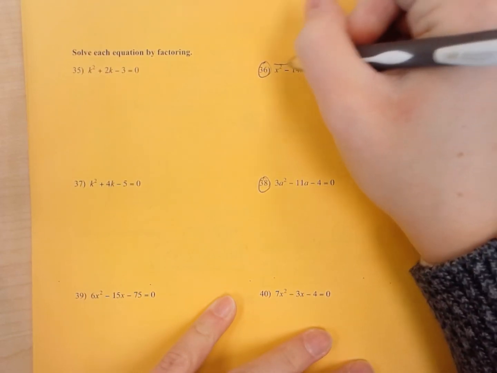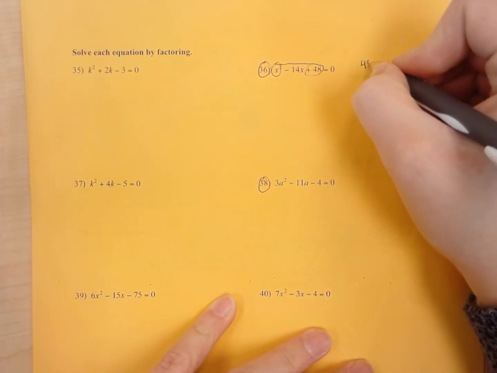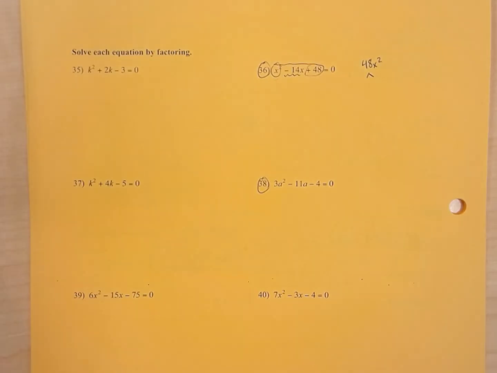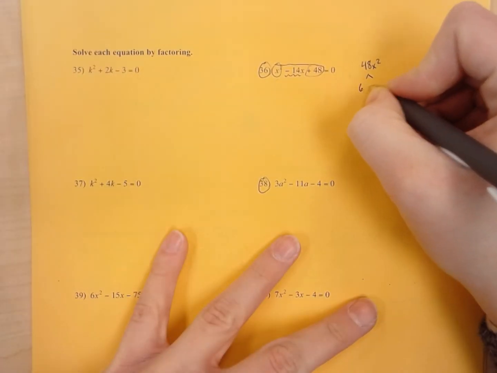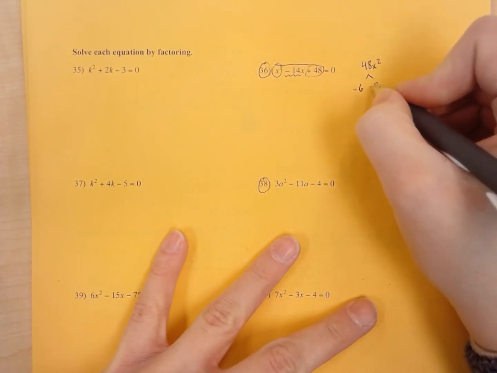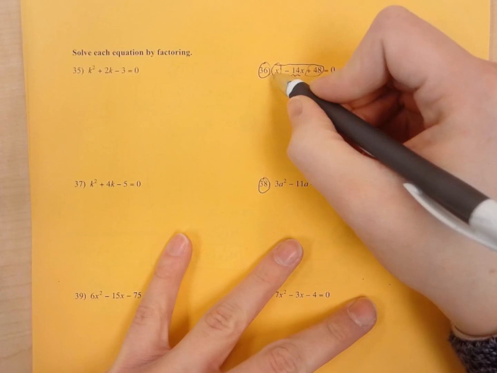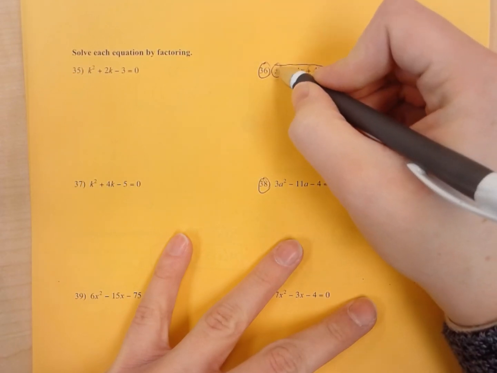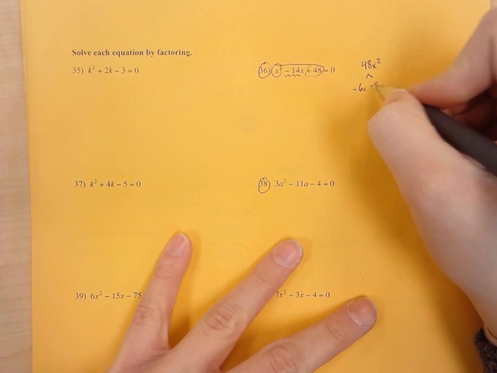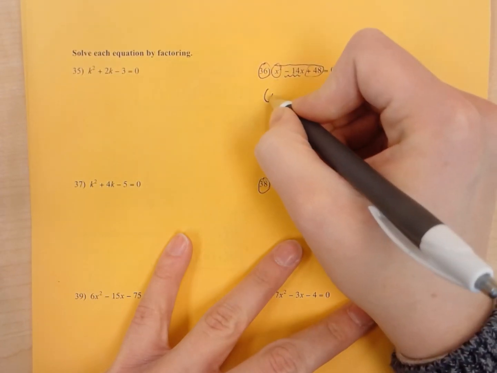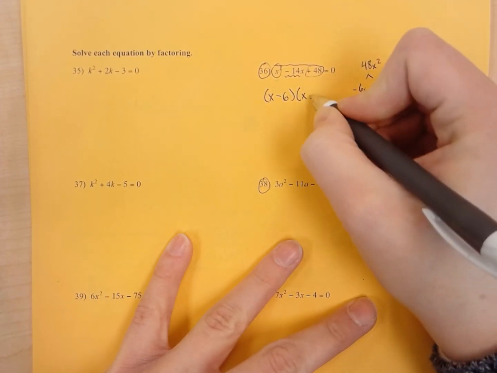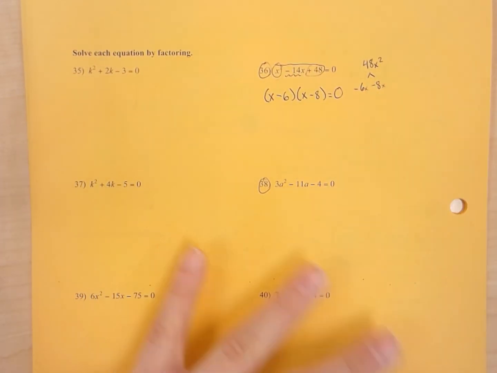So I'm just going to go straight to my glasses and say what multiplies to 48 but adds to negative 14. I think 6 and 8 will do it, but it has to be negative, so that'll be a negative 6 and a negative 8. And because my a value is 1, meaning there's no number in front of x squared right now, I can just take these guys and put them in parentheses. So going x minus 6 times x minus 8 equals 0.